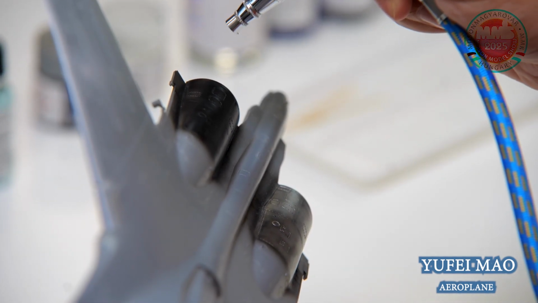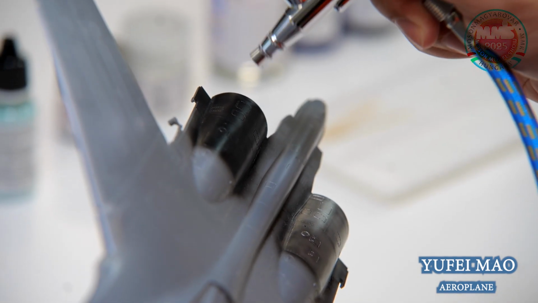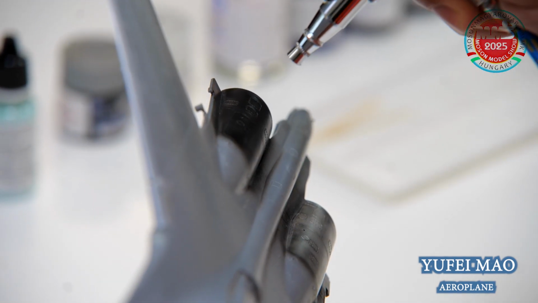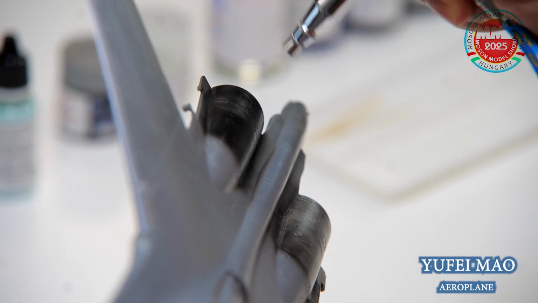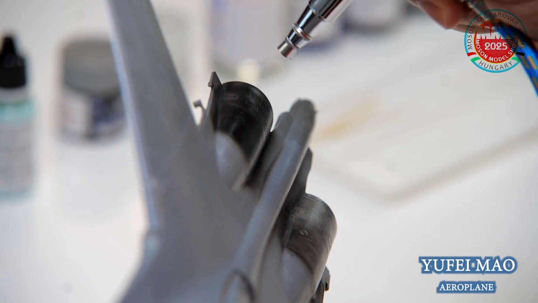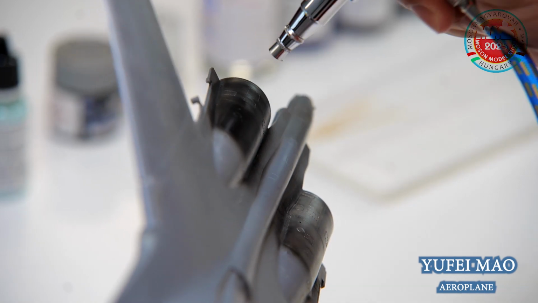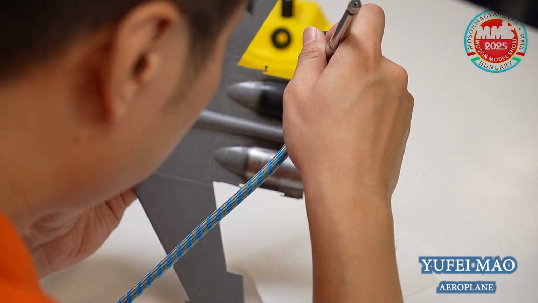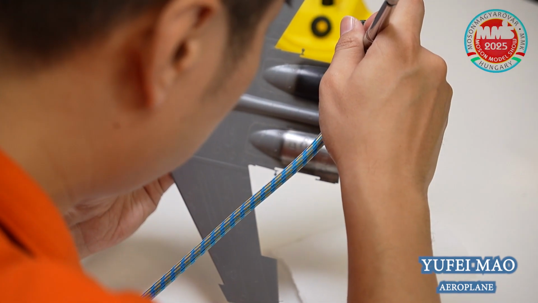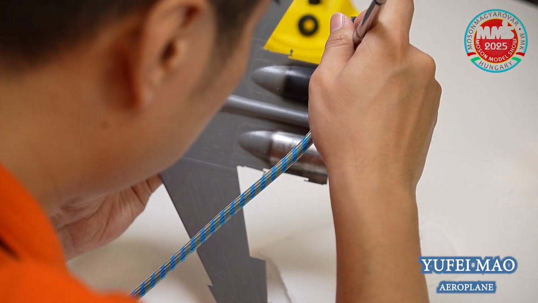If it is too thick, sometimes it could be faster to spray, but the overall metallic will be a bit too rough.